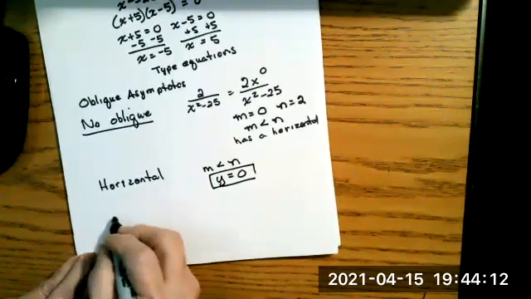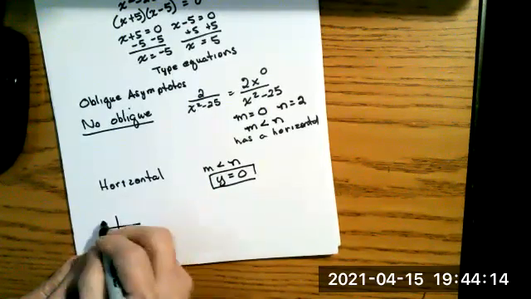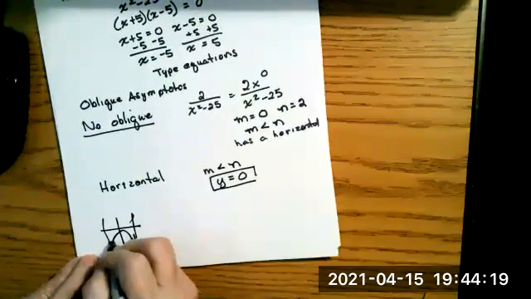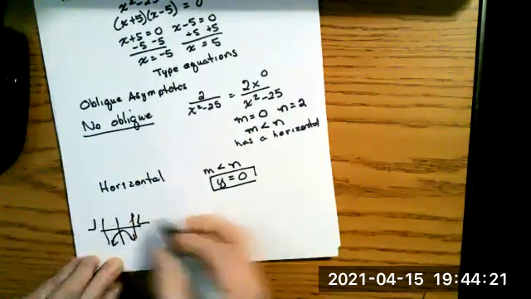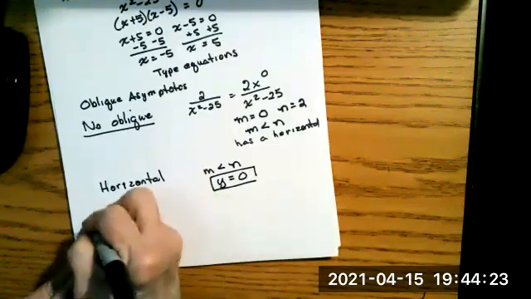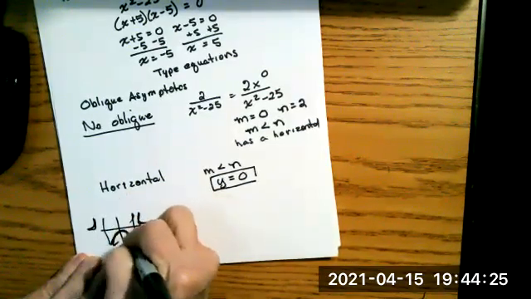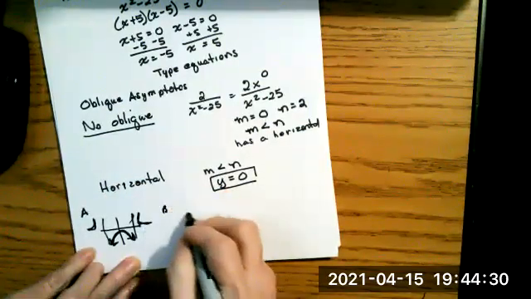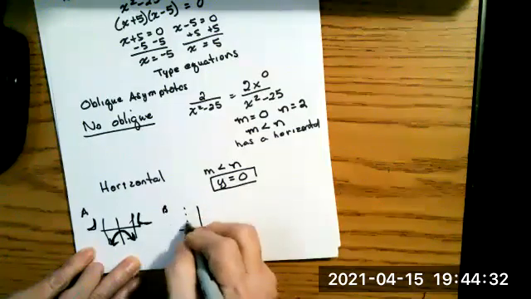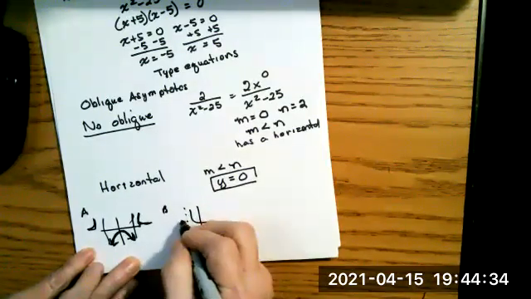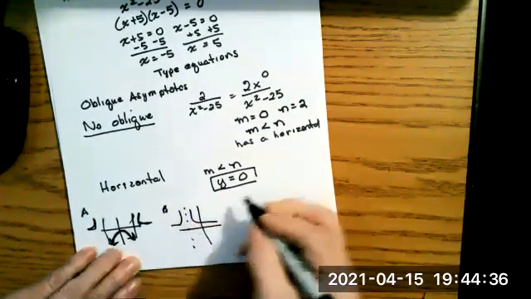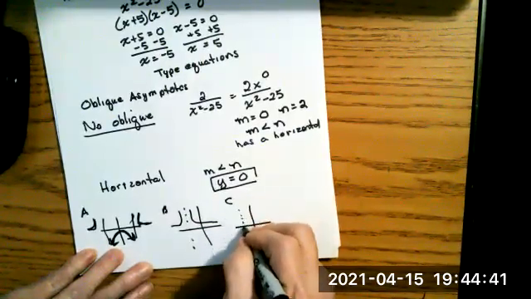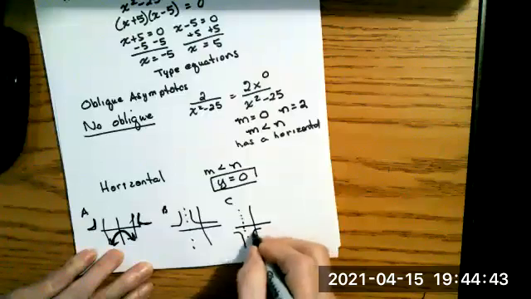And they're very different graphs. A looks like this. Graphs go out this way and underneath here. That's A. B has a little asymptote over here, and the graph goes here and here. C, there's that same horizontal asymptote, and the graph goes here and here.